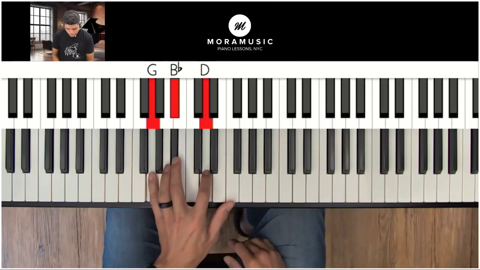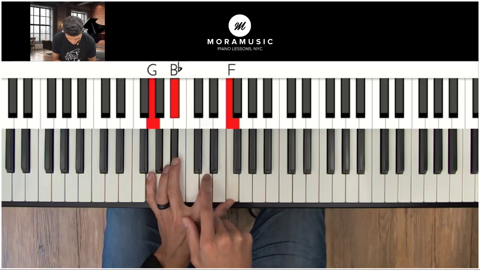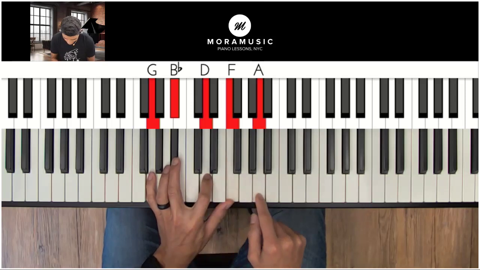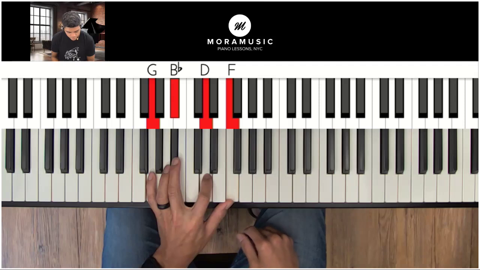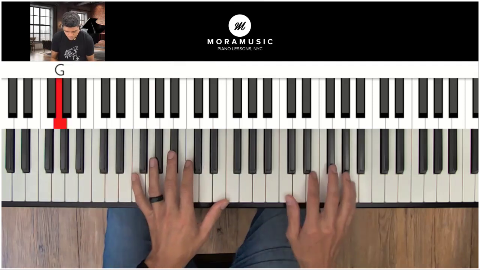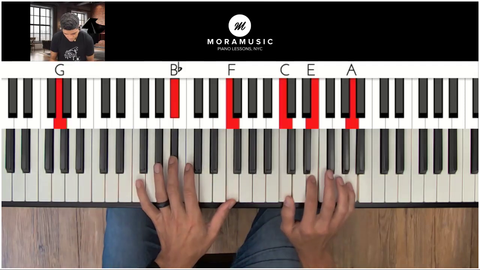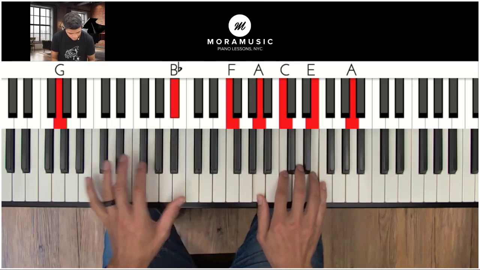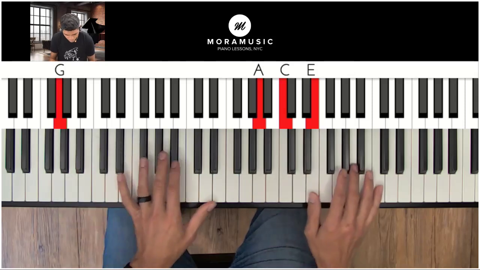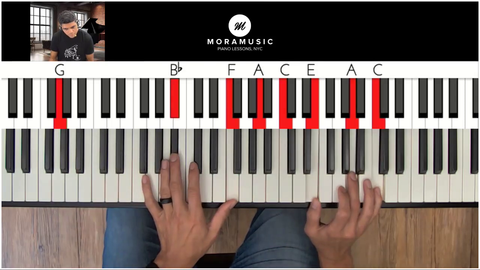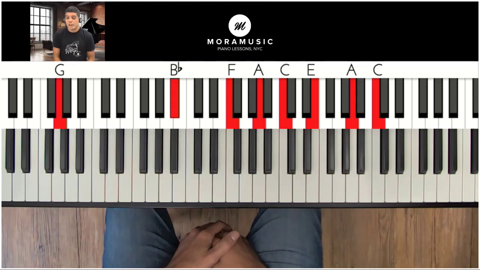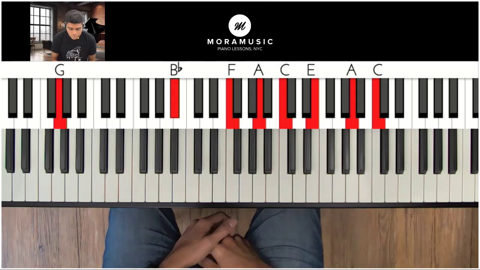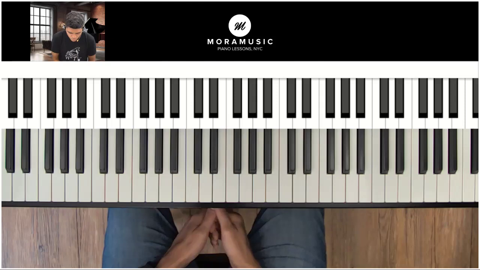Or over the G minor, based off of this 5th, I can play an A minor. That's going to sound like this. Different sound. Right, so now I have some options here on my minor chords. So what did I do?